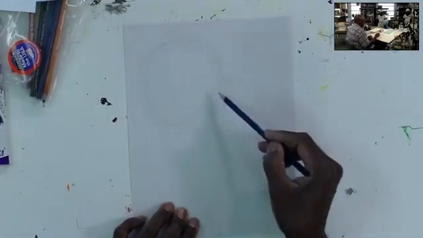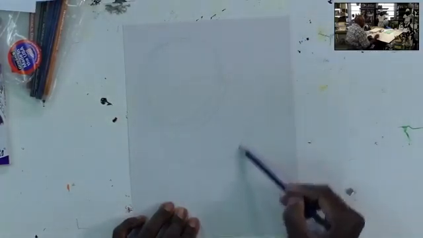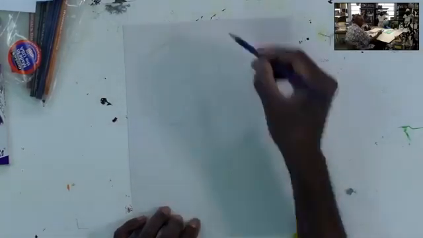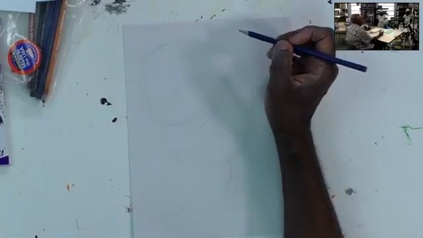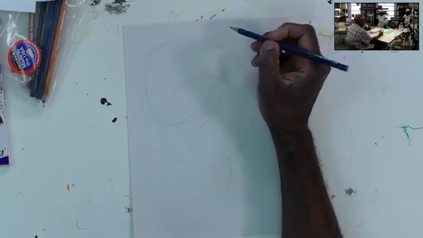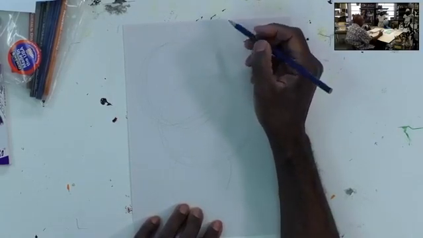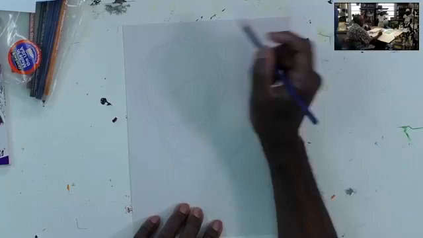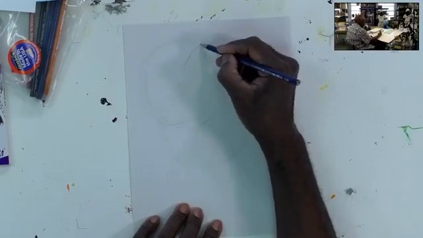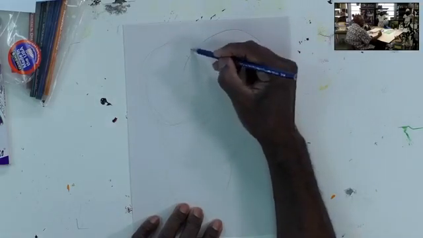The reason why I'm using a lot of lines is I'm trying to correct the mistakes I'm making with the circle. So one mistake that beginners make, and especially young people, when I say young, I mean 5, 6-year-olds on up until 8 or 9-year-olds, is that when you draw, the first line you make is the line that you're going to use. So I want to break you up from drawing like that.